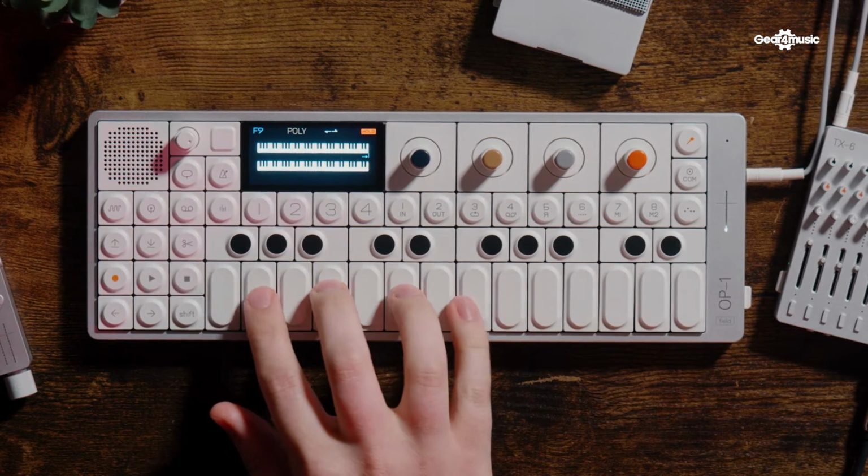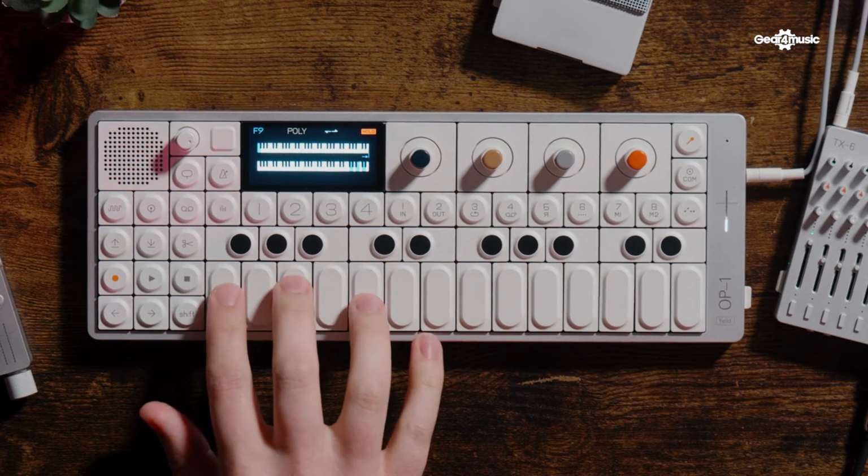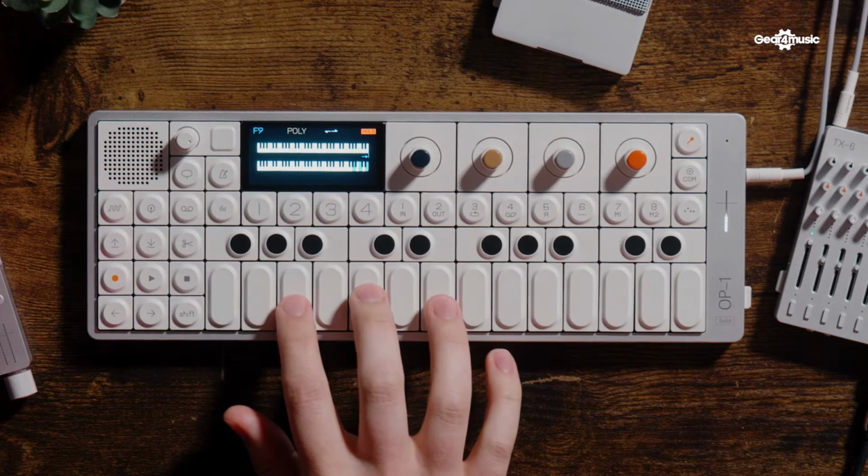Would you be able to resample internally from that? I'm wondering if, as a way of building a chord, then sampling it into the internal sampler. Is that possible? Yeah. Well, I mean, you could use it for that.